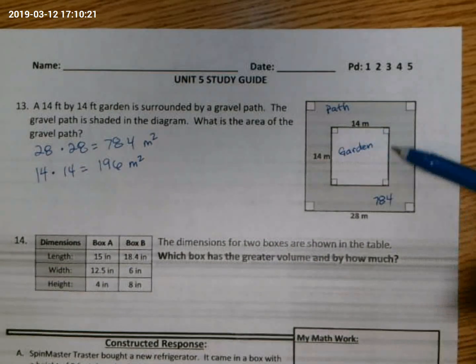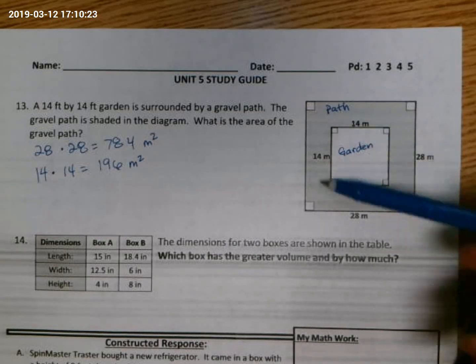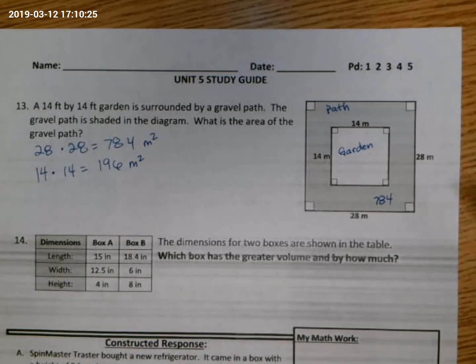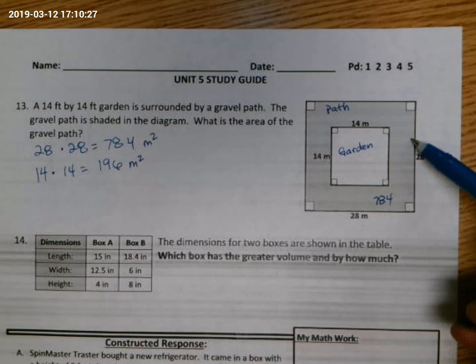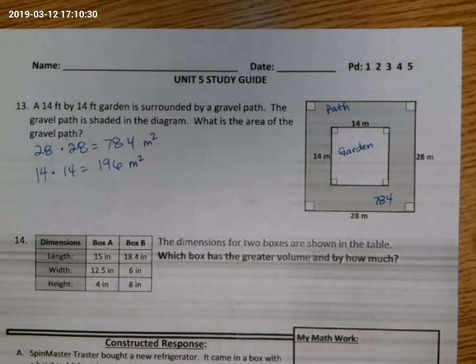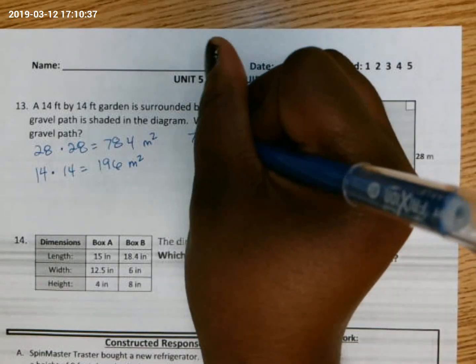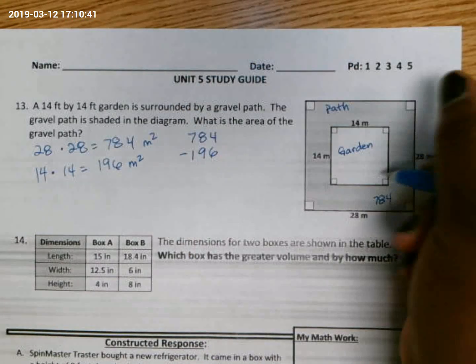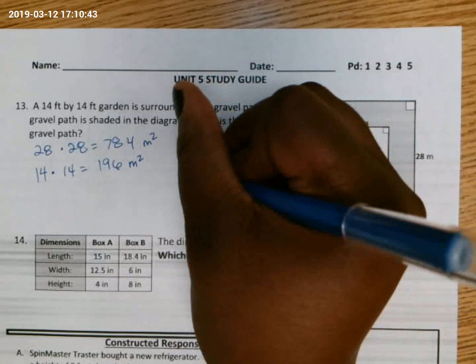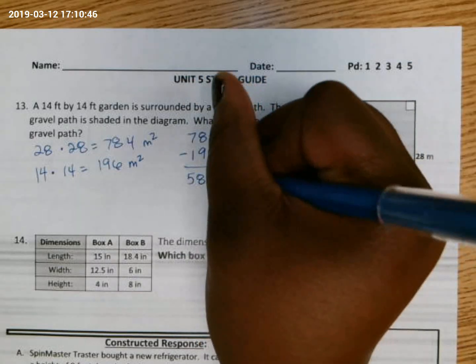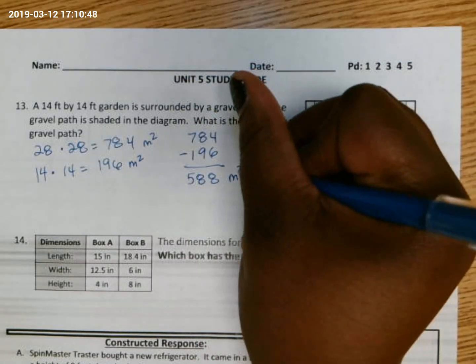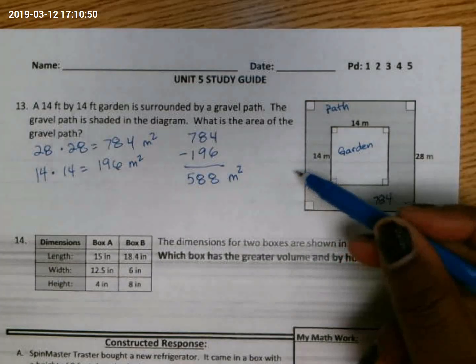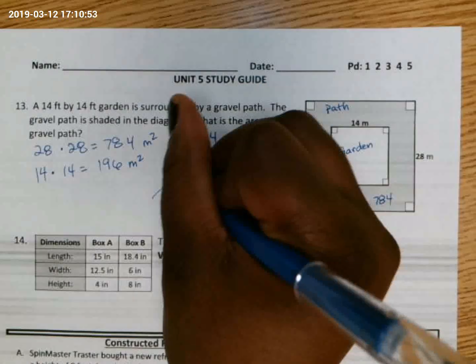So that means that this 196 is a part of this total 784. But I just want to know what the path is. So that means I need to know the difference between the two. So I need to do some subtracting. So 784 minus my 196 gives me 588 square meters. So that's the area of the gravel path.